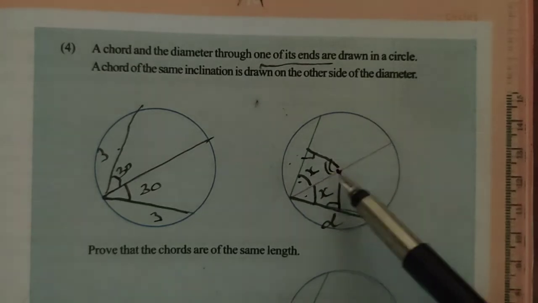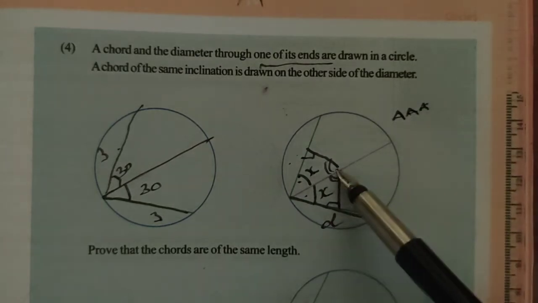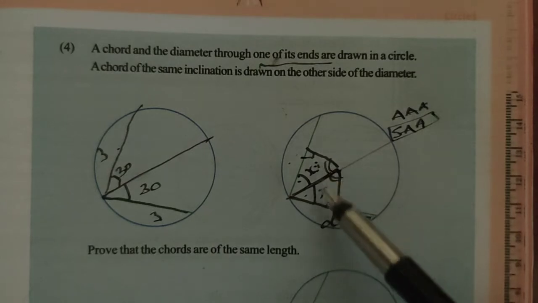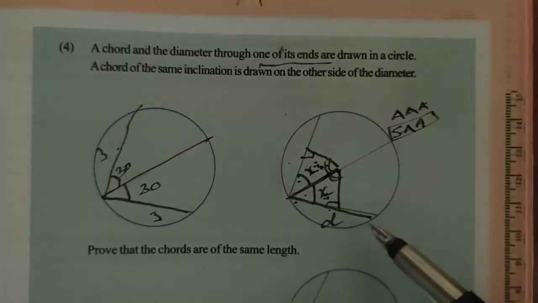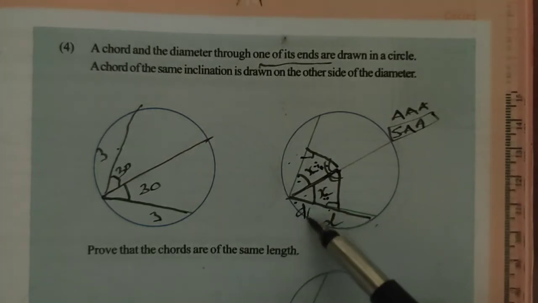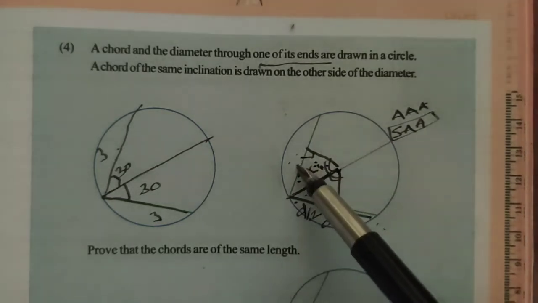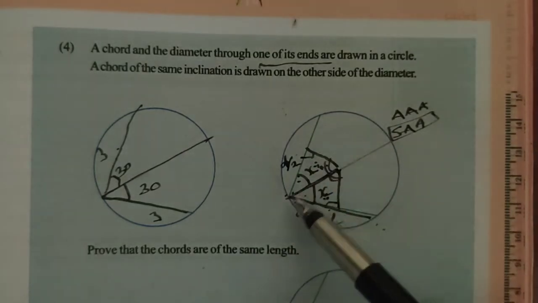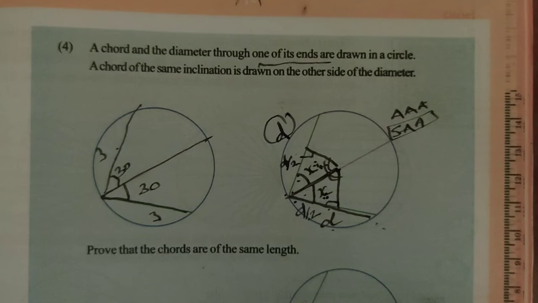Therefore the remaining angles are equal, yes. Therefore all angles are equal, and one side is common. Therefore we can see that by this criteria, these two triangles are equal. If these two triangles are equal, what happened? The total distance is d. This is d by 2. Perpendicular from the center bisects the chord. Therefore this is d by 2, and therefore total length is double of d by 2. Therefore this length is also d and this length is also d. Hence the proof.